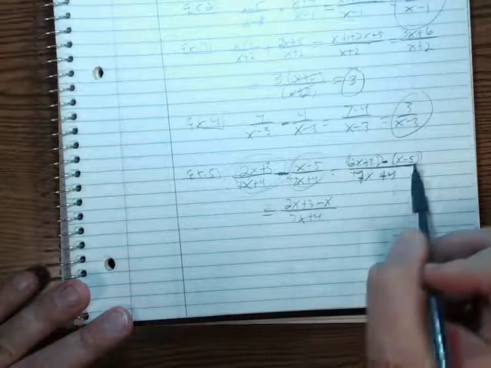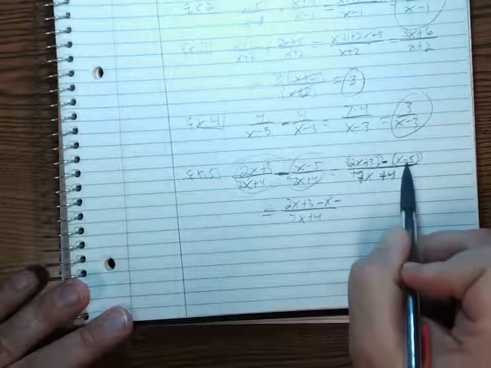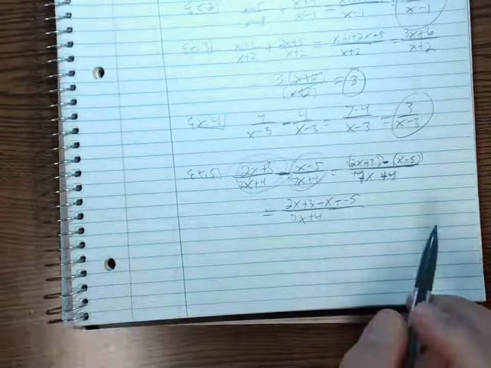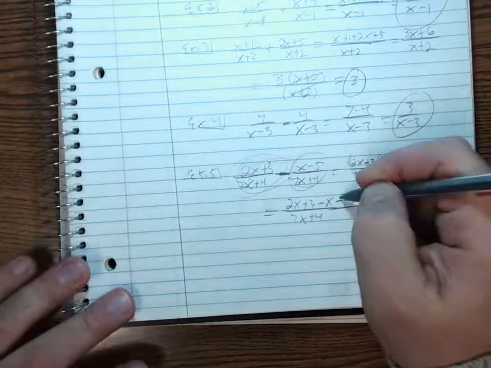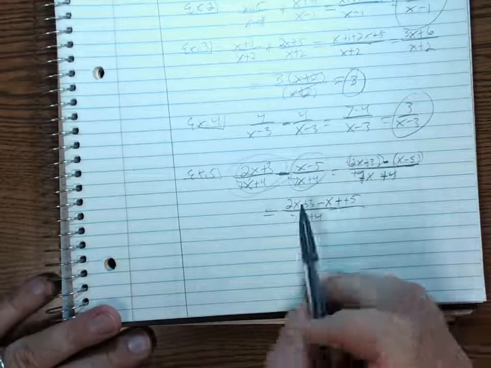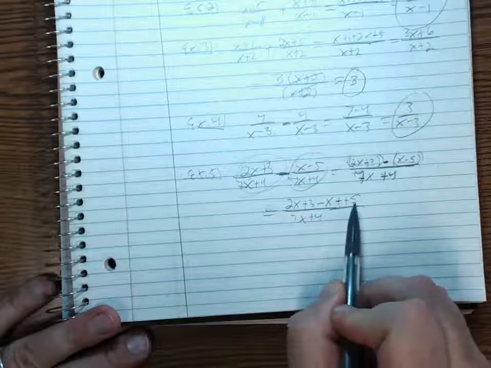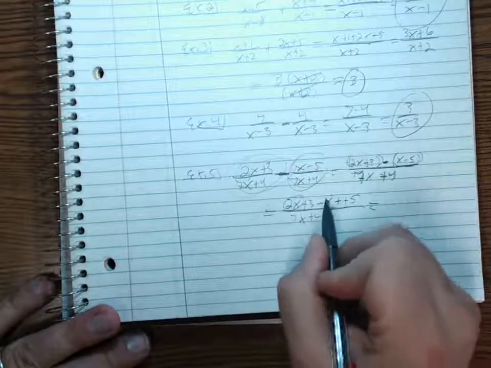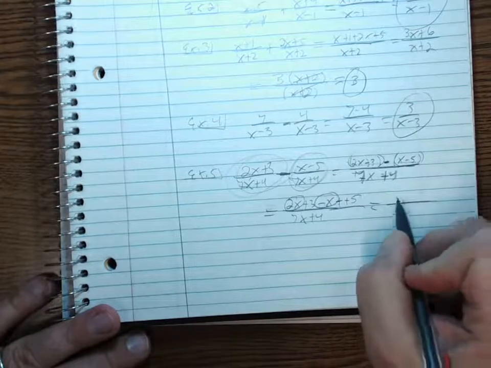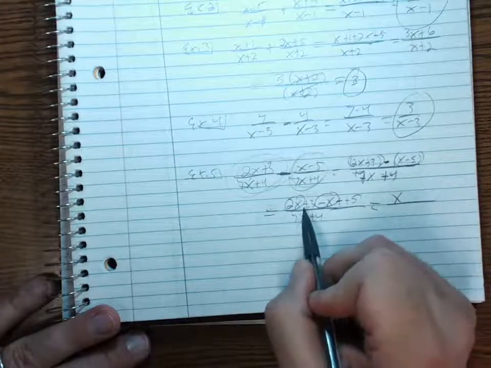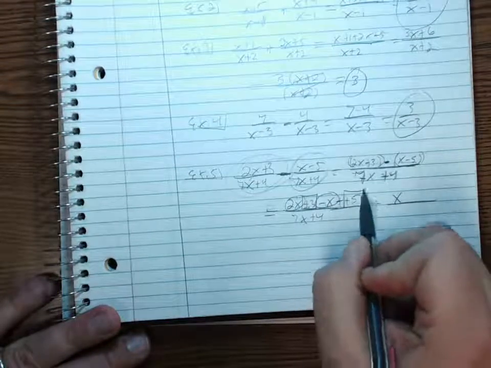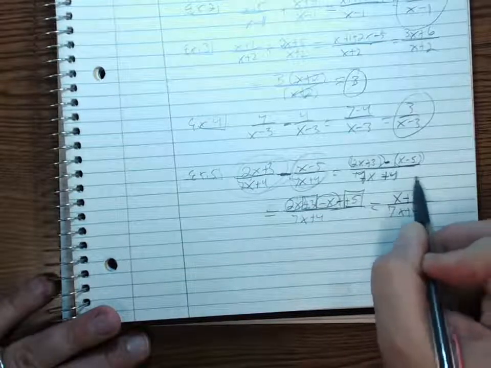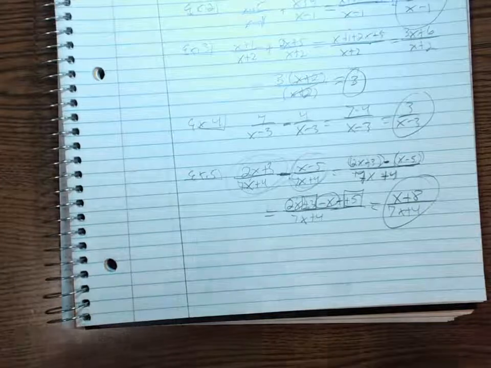I'm subtracting all of this, though. So I need to subtract x, and I'm subtracting negative 5. And see what happens? I've got 2 negatives. Well, 2 negatives make a positive. So this is really plus 5. Now, when I put my like terms together, I've got 2x minus x. That leaves me with just x. And then I've got 3 plus 5. That's 8. And then that's over 7x plus 4. That'll be my final answer there.